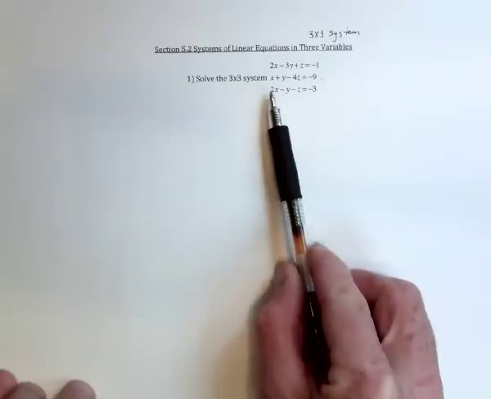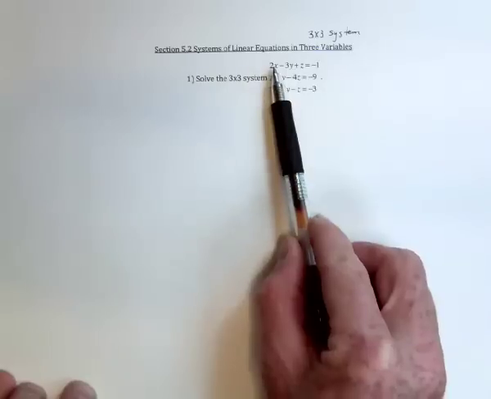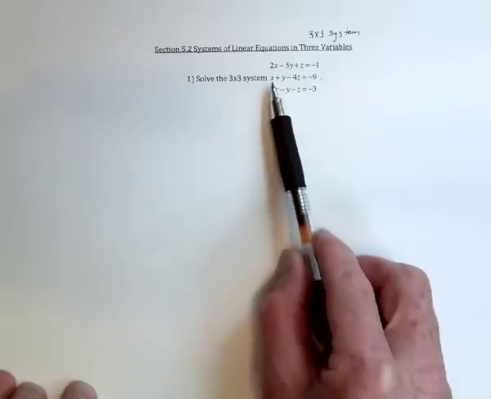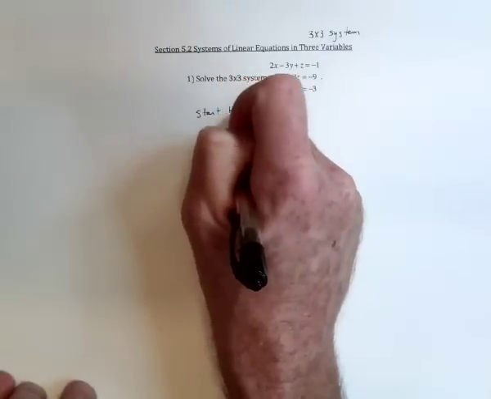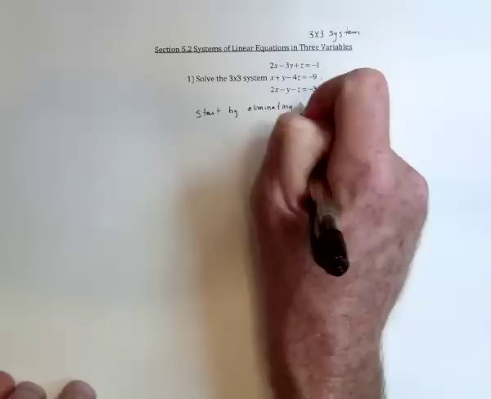So the first thing to do is decide, well, which of the variables do I want to eliminate? I need to eliminate one of them. And I think that I'm going to use the x's, because if I use the last equation and the first equation and I subtract them, the two x's will cancel. I could also use this equation and just multiply by a -2, and then it would cancel that x as well. So start by eliminating the x's.